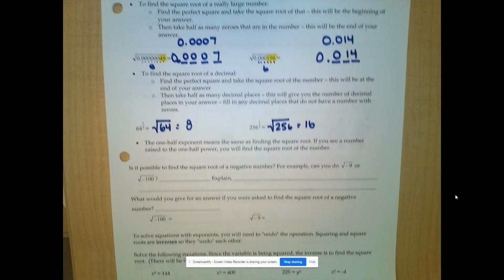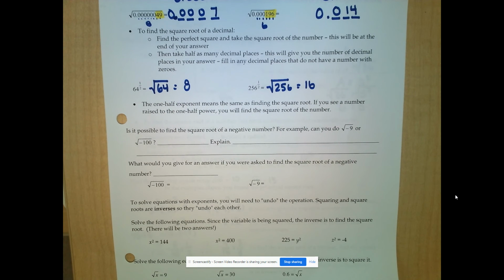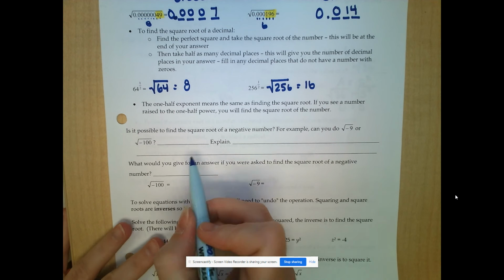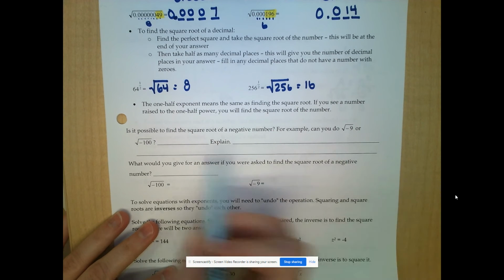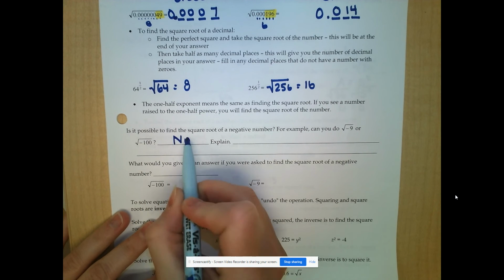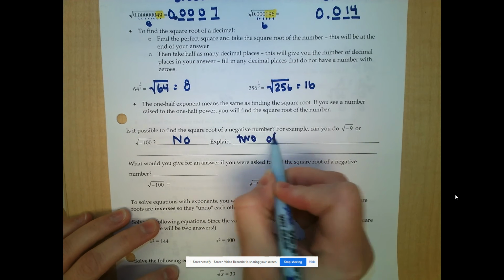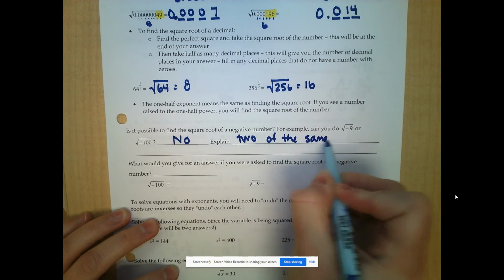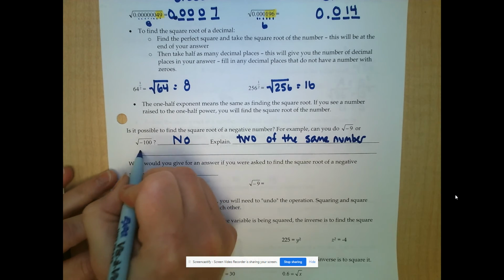Is it possible to find the square root of a negative number? For example, can you do the square root of -9 or the square root of -100? Now notice this time the negative sign is inside the radical. That is different than what we had on the front of the notes. Can you find 2 of the same number that multiply to get -9? Can you find 2 of the same number that multiply to get -100? The answer is no, not with the real numbers we're using currently. So 2 of the same number will always have a positive product.